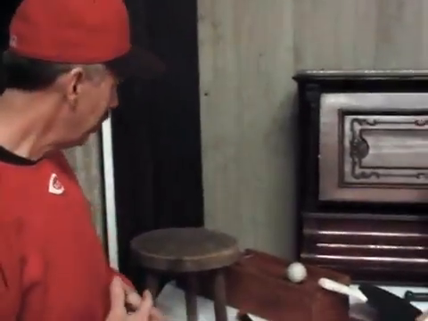What we have here is a display of stick and ball games, the ancestors, predecessors to baseball, and how baseball evolved into the game that we know today. They range and vary from different origins. For instance, we start off right here with Stool Ball. Stool Ball is still played today over in England.